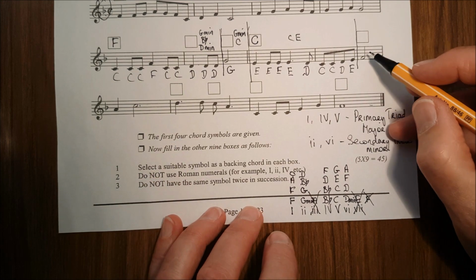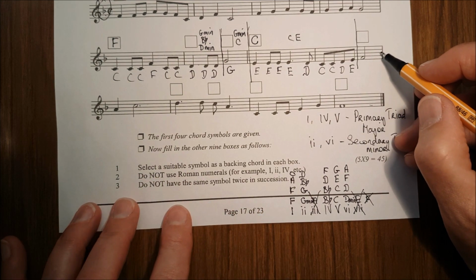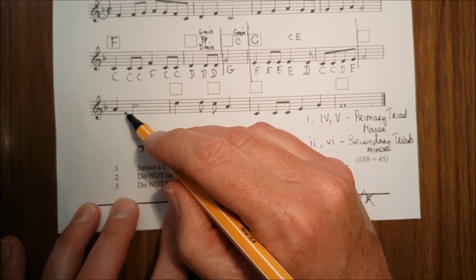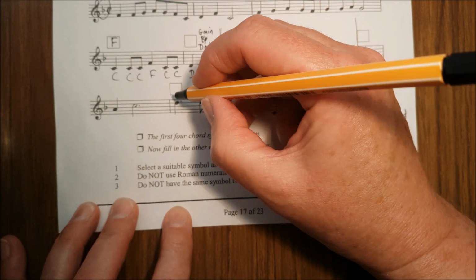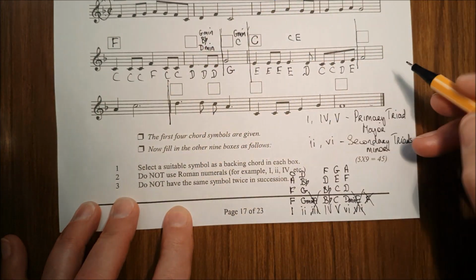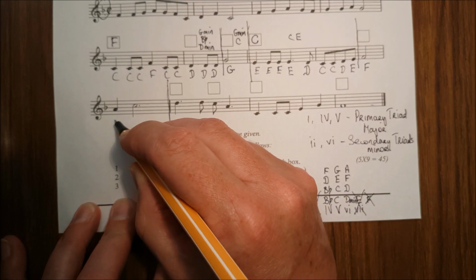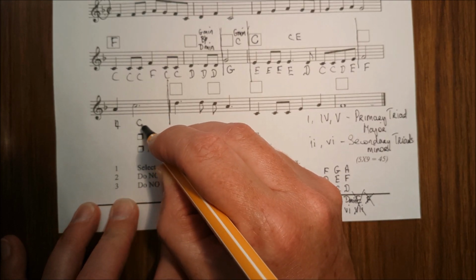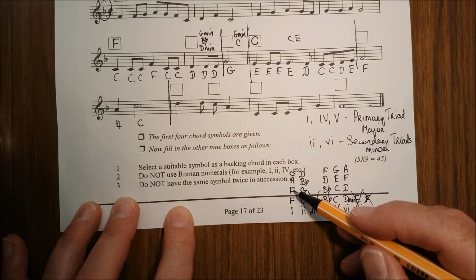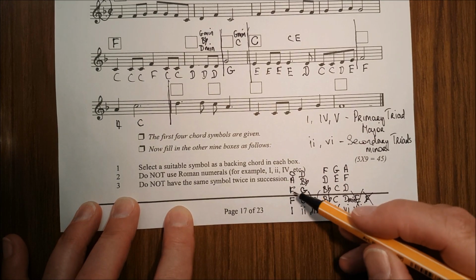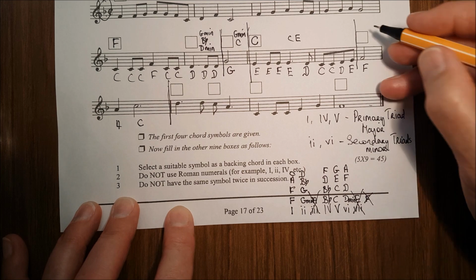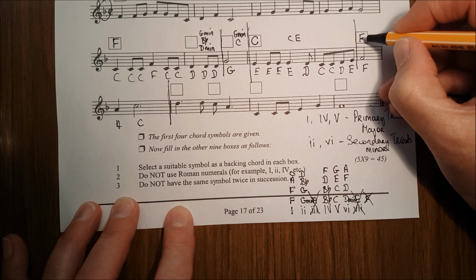Okay, the next one, now be very careful here, because we have to actually consider all the notes over here as well, because the next box isn't until there. So we have to consider all of these notes. So we're looking at F, we're looking at A, and we're looking at C. So let's look, there we have F, A, C, all three of them are in that chord. So we can fill that straight in because that is the chord we're looking for.